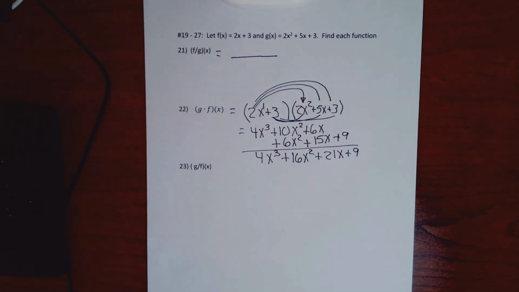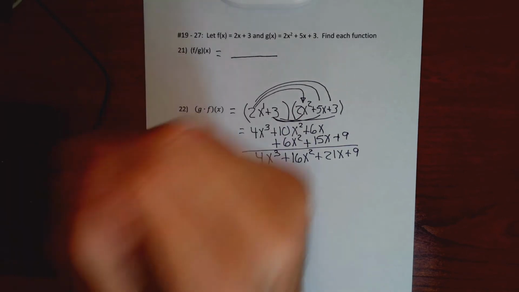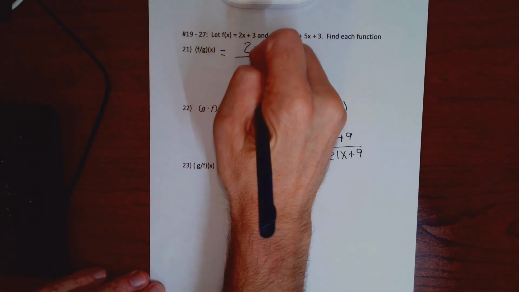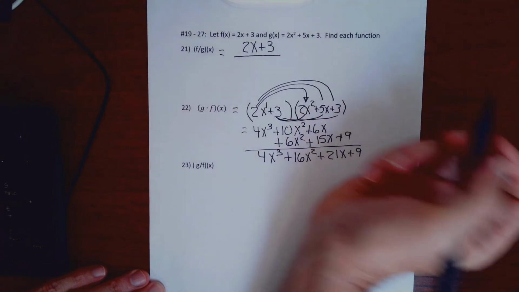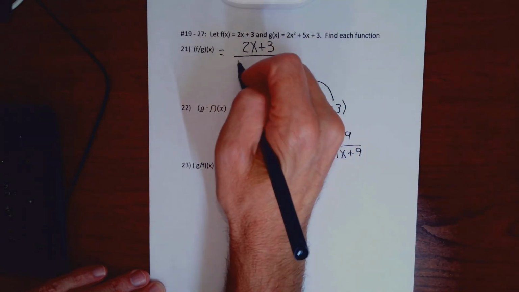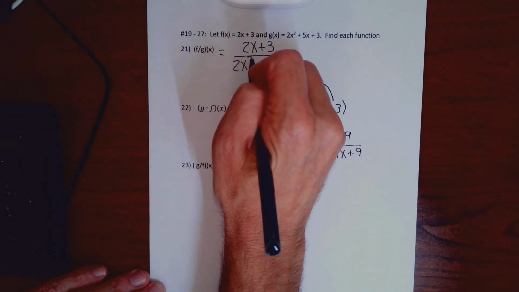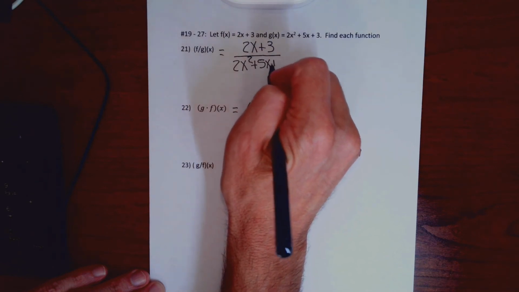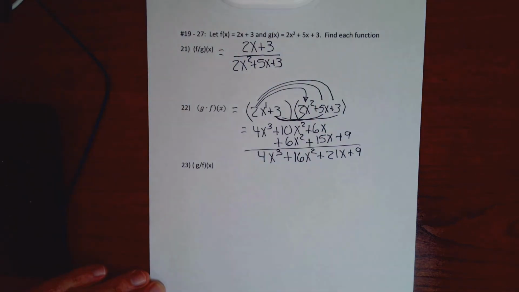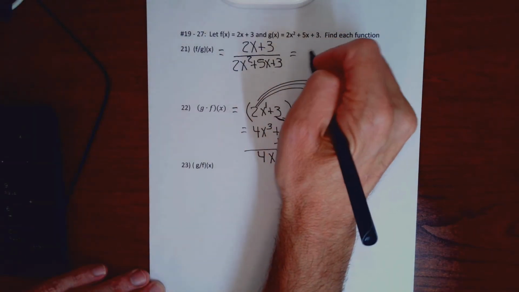Our two division problems, which are both yours, division problems, that little slash means division, and I'm going to form division problems with a fraction bar. The fraction bar kind of works as a parentheses. It makes the parentheses not necessary. And for problem 21, f divided by g of x would be a fraction with f in the numerator and g in the denominator. I'd live with this. I would love it if you could do this.